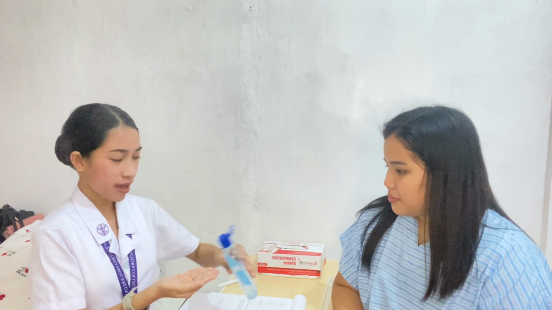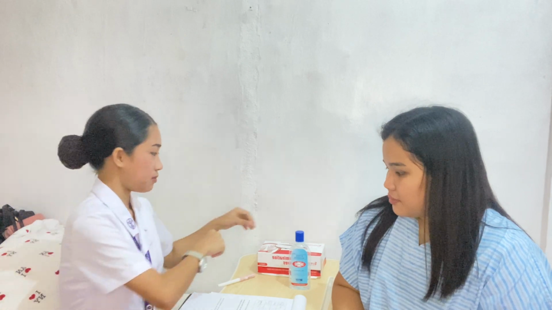So, Miss Aliyah, since nakabihis na po kayo, I'll now proceed for the assessment. Are you ready po? Yes. Okay. So, in a hospital setting, the patients don't usually wear clothes under their gown. But since we were just doing the demonstration, we'll just have to let our patient use comfortable clothing. Okay. So first, let us perform hand hygiene and then wear gloves.